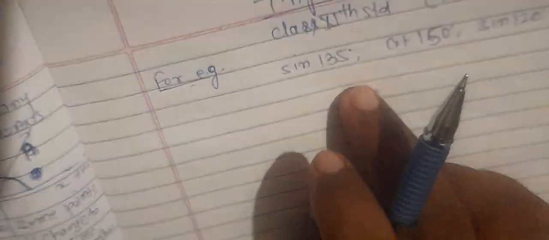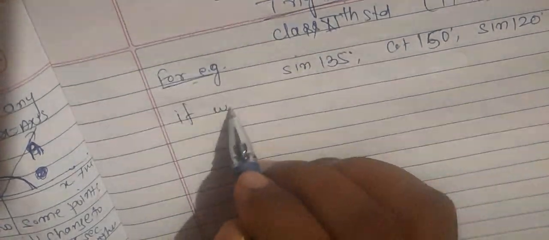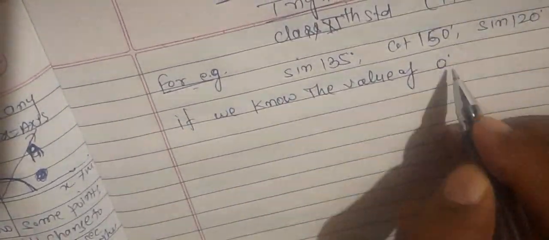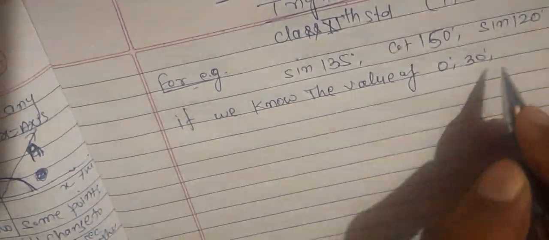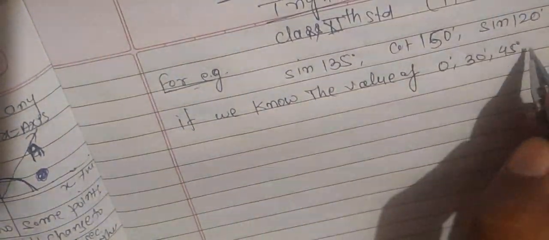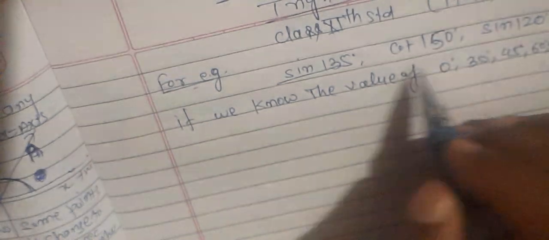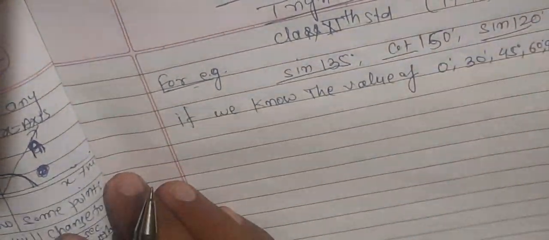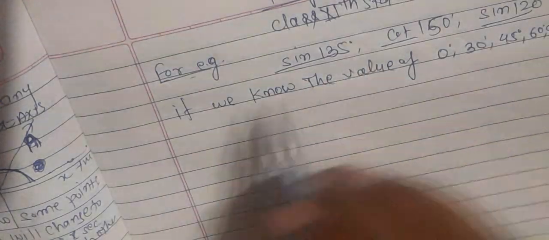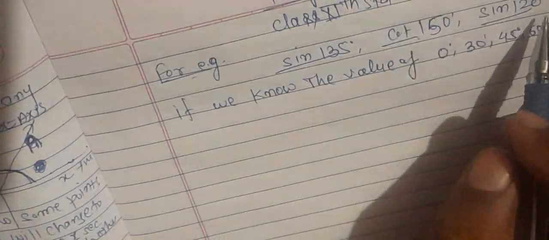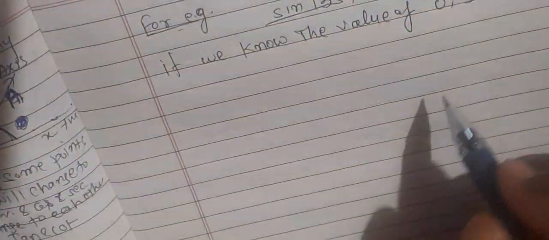To find the value, we should know the values of 0 degree, 30 degree, 45 degree, 60 degree and 90 degree. Then how to find the value of more than 90 degrees? To find the values of 135 degree, 150 degree and 120 degree, first we learn some basic concepts and rules.